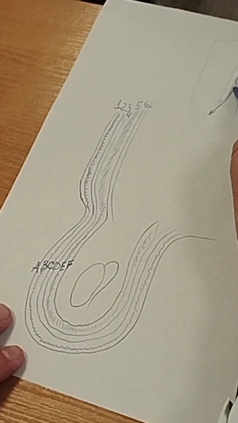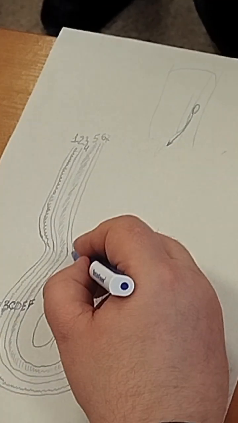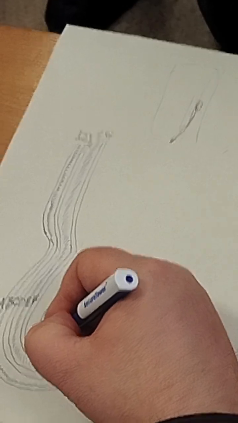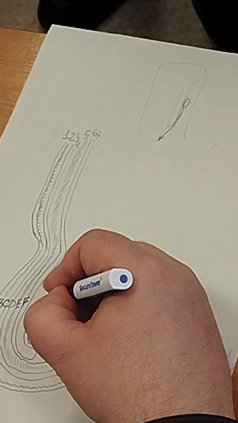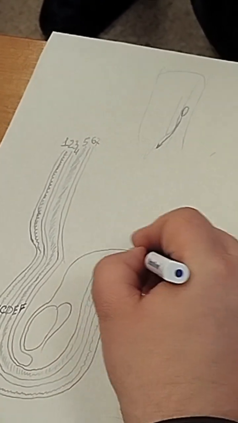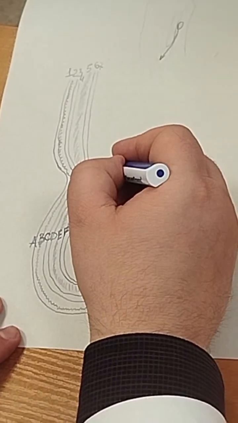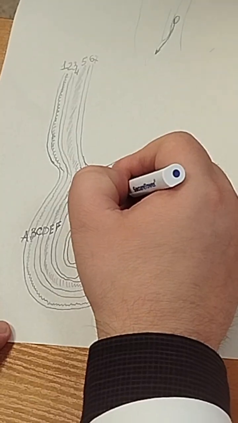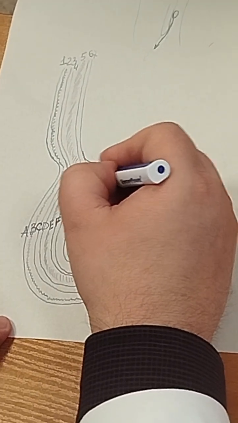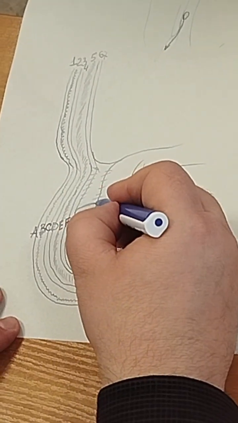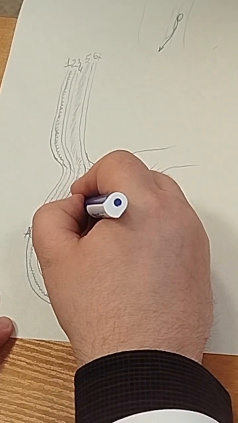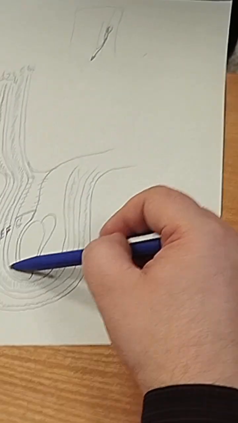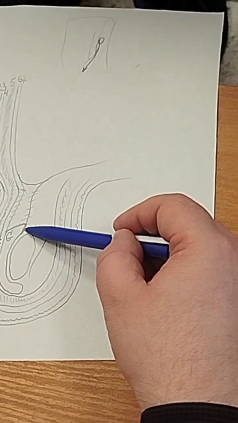Peritoneum, as I already said, gives a blind process. It has the name processus vaginalis, in the time of descent of the testis. And this processus vaginalis separates from the peritoneum in the abdominal cavity and we receive the last coat, letter G, that is tunica vaginalis testis.